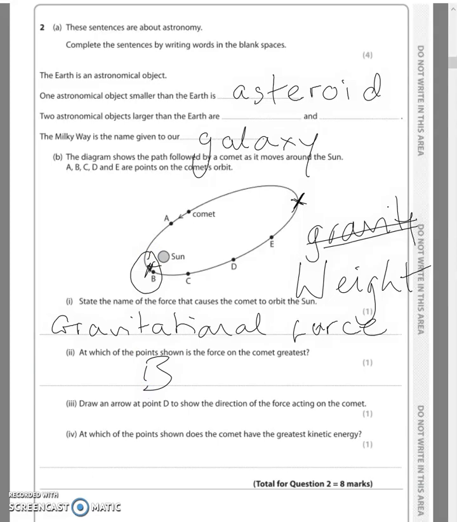Draw an arrow at point D to show the direction of the force acting on the comet. So because it is gravitational force, when things are in an orbit, in this case it's not circular, it's elliptical, but it's the same kind of idea. Wherever you are in that orbit or on that path, the force will be acting towards the source of the gravity, so acting towards the sun.